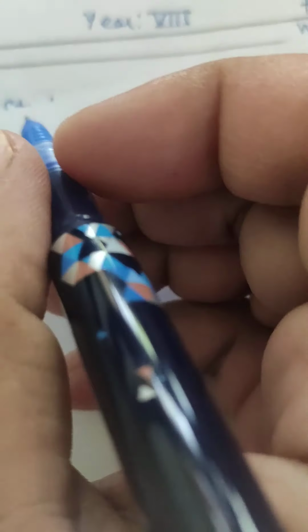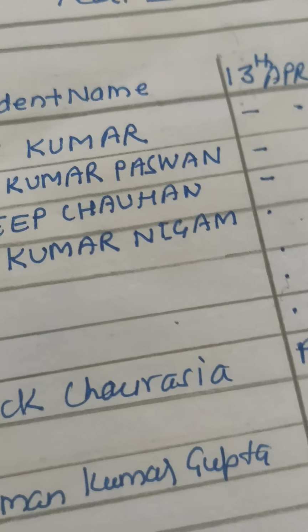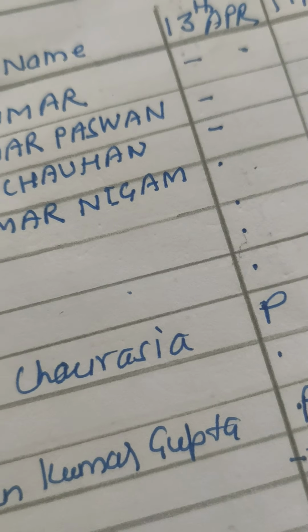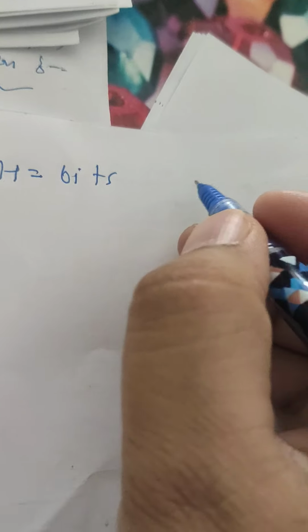So what is the unit of entropy? The unit of entropy is given by bits per message.